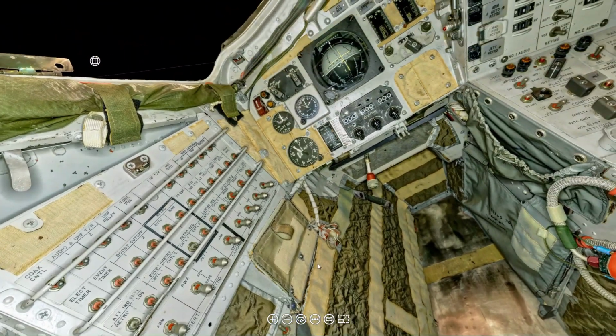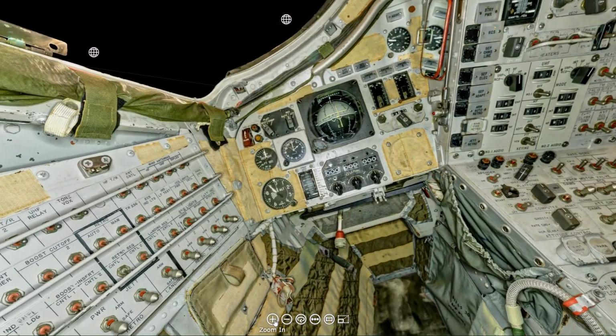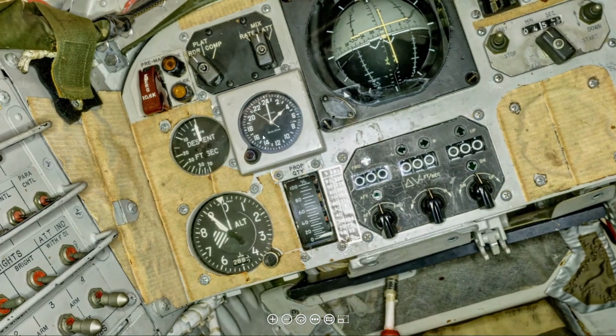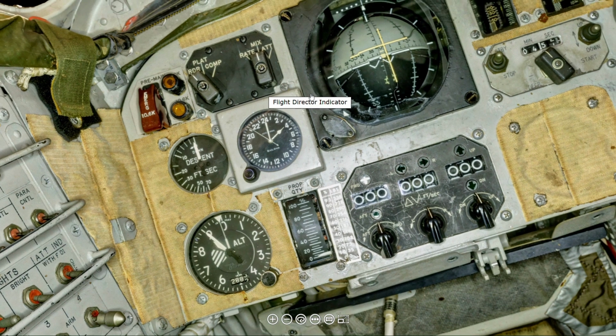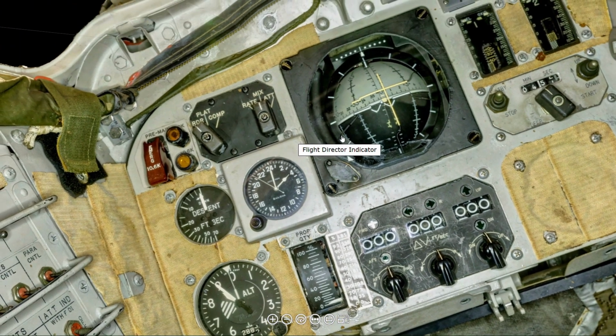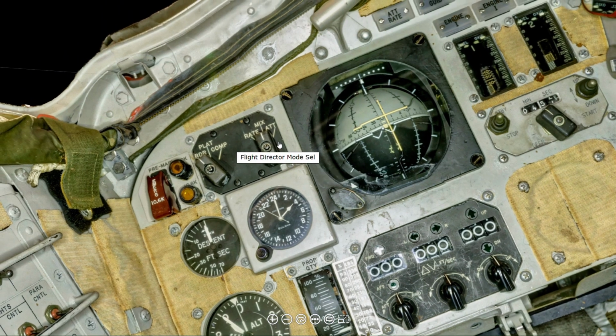What does this switch on Gemini 7 have to do with rendezvous and docking of spacecraft? Find out this week on Spacecraft Guide.